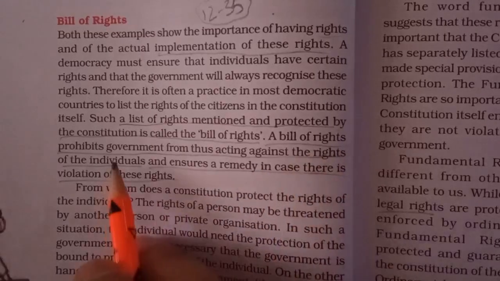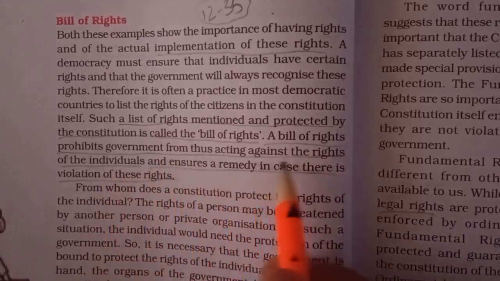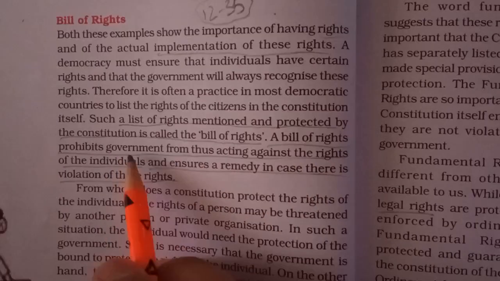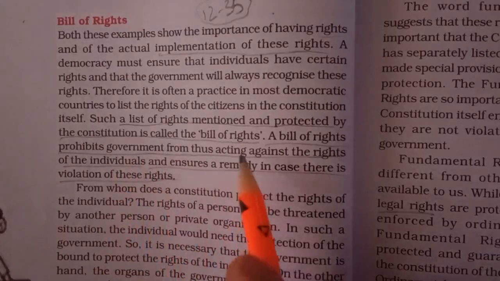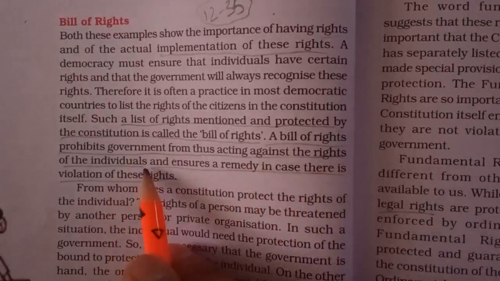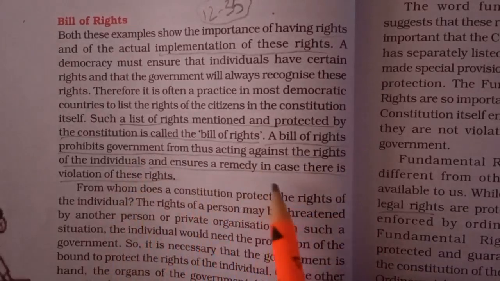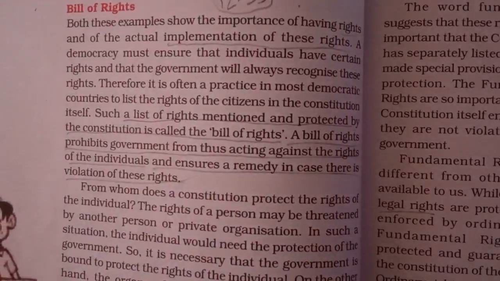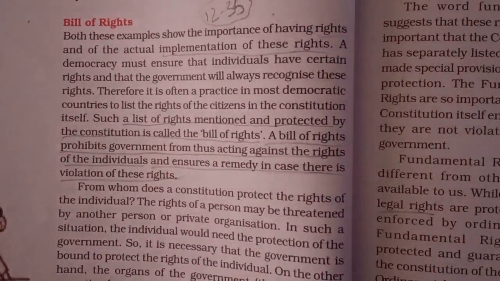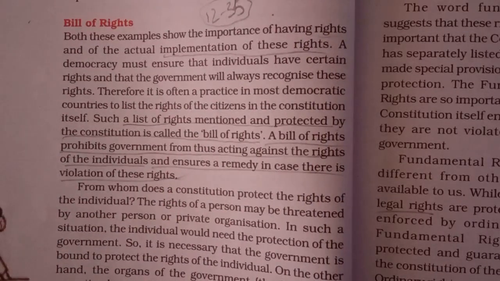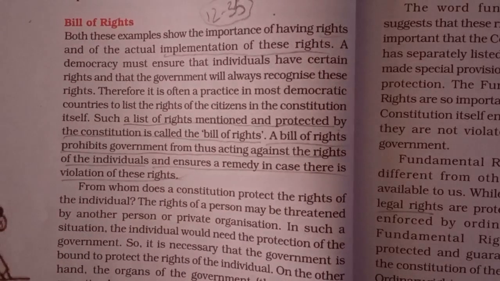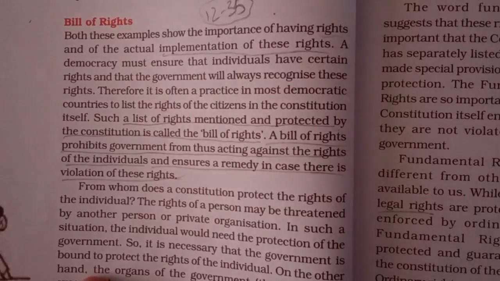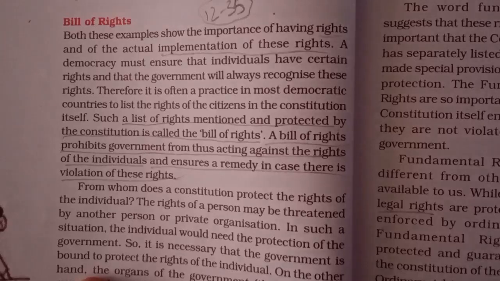A Bill of Rights prohibits the government from acting against the rights of individuals, and it will always stop and protect individuals from the government if the government is acting against their rights, and ensures a remedy in case there is a violation of the rights. In case of a violation, there will be a remedy: how a citizen can be protected if his rights are being violated. And in this, the Supreme Court comes into action, or the judiciary is an important protector of our fundamental rights.